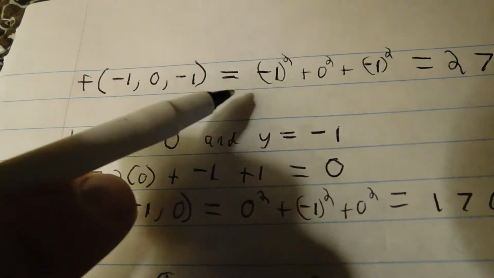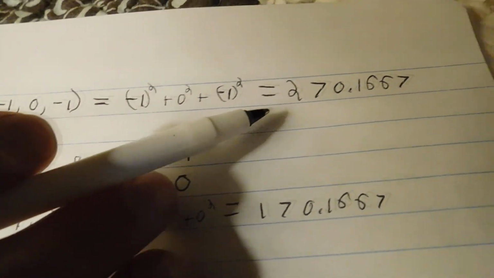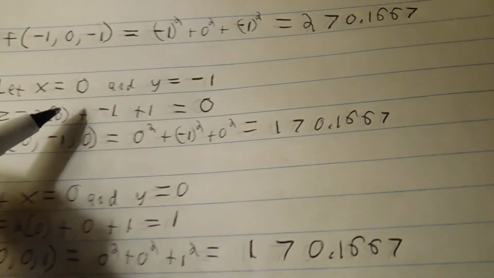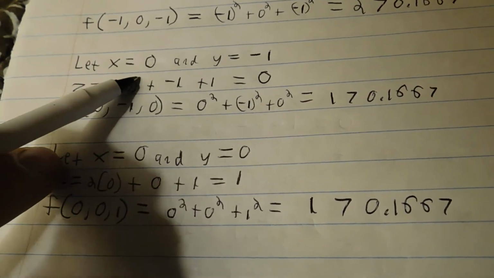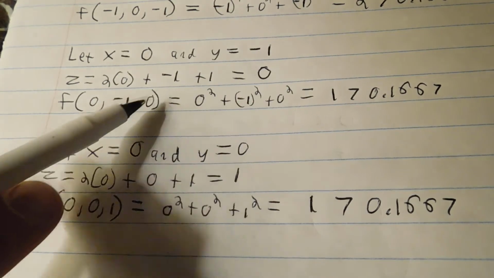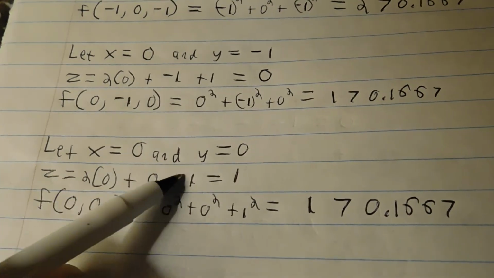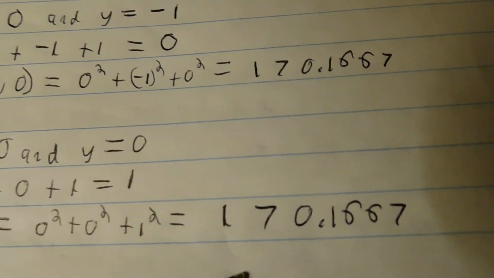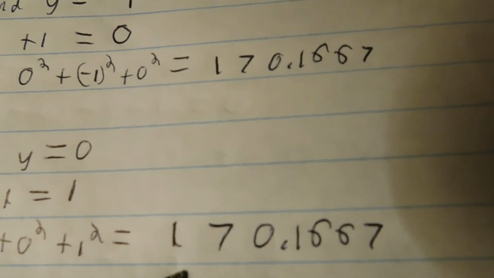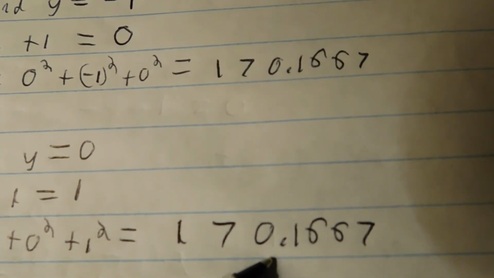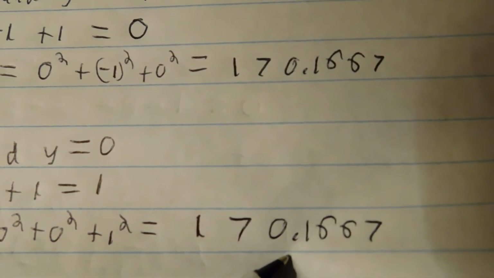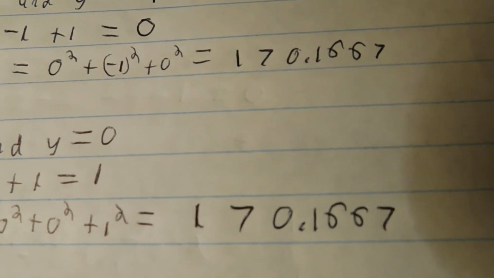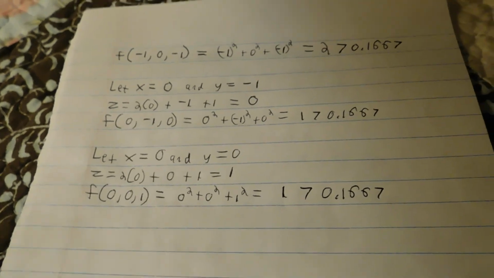Then I let x equal -1 and y equals 0. And then once again I plug it into the equation, and it still turns out to be more than our minimum. I let x equal 0 and y equal -1, and I also let x equal 0 and y equal 0. In all of these situations, the solution that you're finding turns out to be greater than what we have considered our minimum. So we can reasonably expect that this is in fact a minimum and not either a saddle point or a maximum.